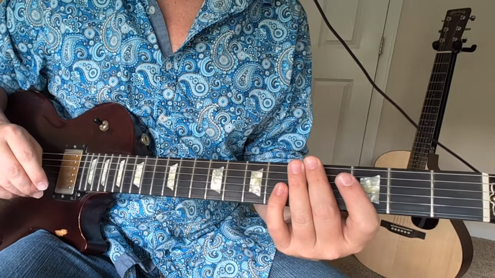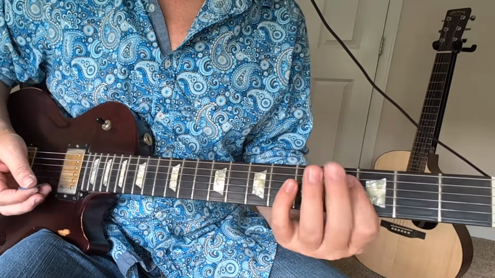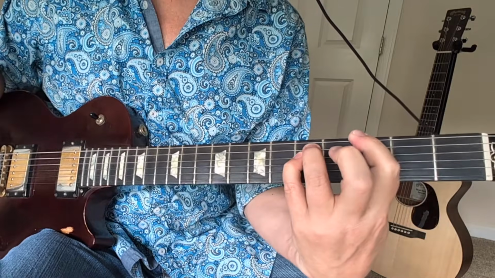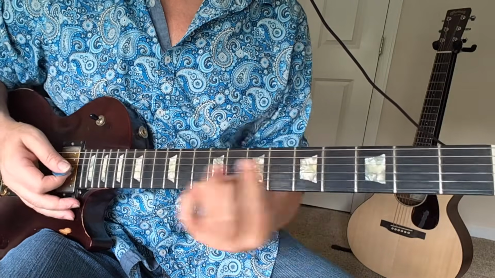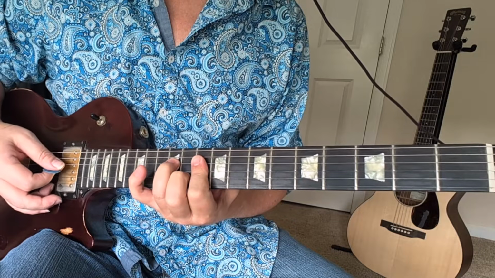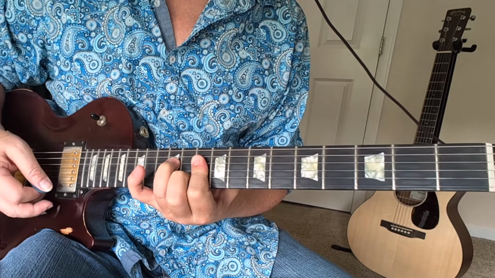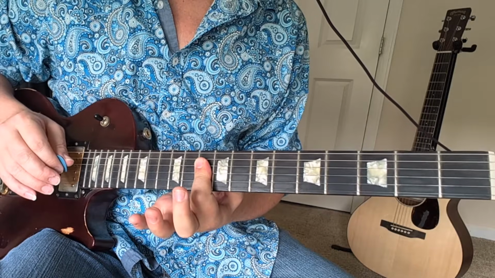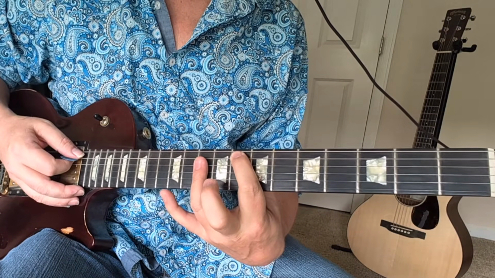All right, this is going to be Heartache Tonight by the Eagles. We're going to start out with this little riff here. So what that is, this is part of a B flat chord. We got a 12 on the D string, 10 on the G string, 11 on the B string. We're going to go to those 10s on the same strings, which is the F chord.